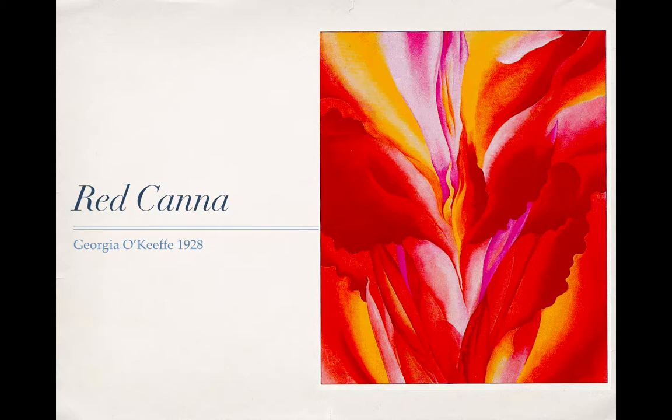I chose Red Canna by Georgia O'Keeffe because it's beautiful and it was a piece that I could revisit in person as often as I needed to for this assignment. However, I also did want to learn more about Georgia O'Keeffe as well.